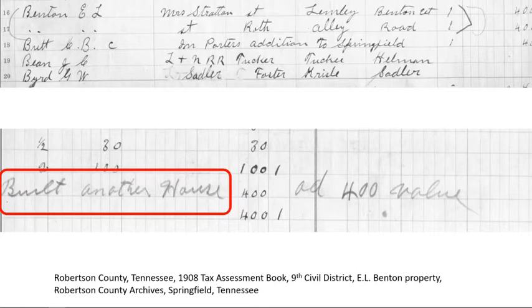Now you can also look. We were talking about how I can tell you when a house was built or when a house burned. You can follow the tax list over time. So you figure out which property it is, and if you go back and you know the owners, then you can actually look.